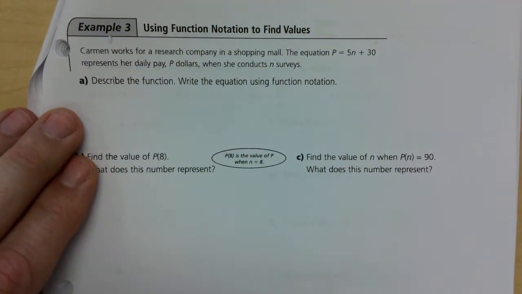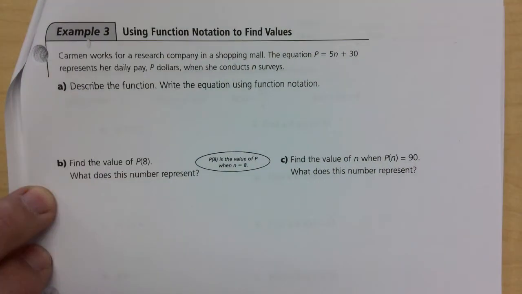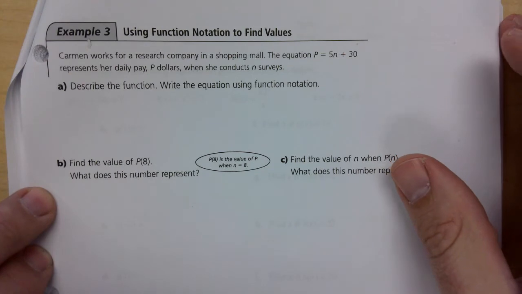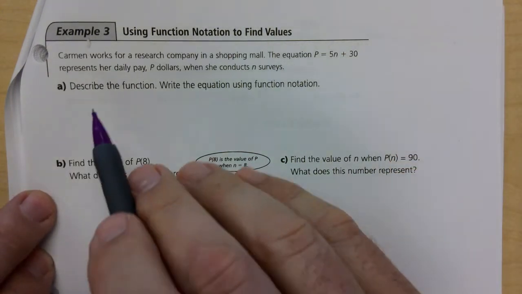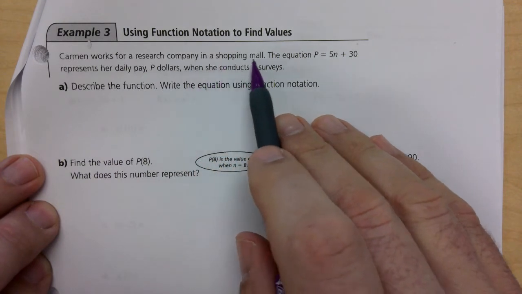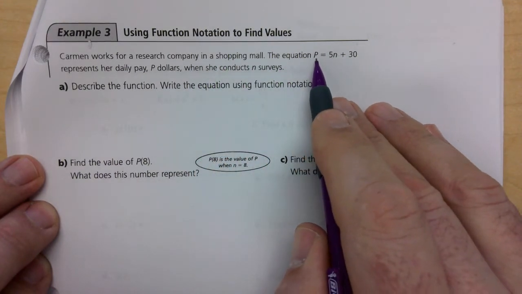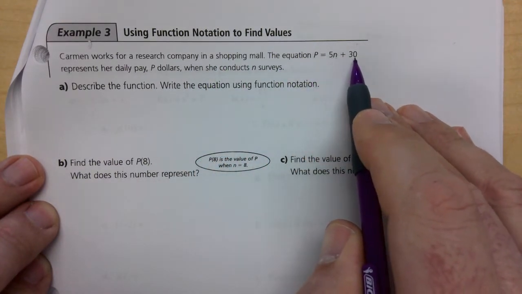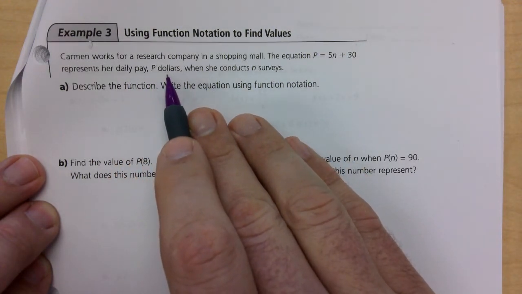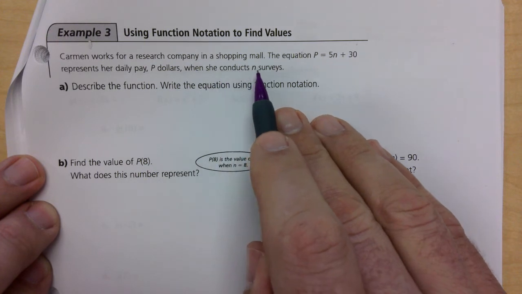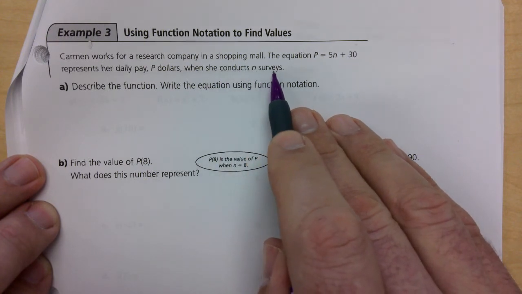Okay, so we're going to use some function notation here. So we're going to apply what we just learned to different situations including word problems, okay? Carmen works for a research company in a shopping mall. The equation P is equal to 5n plus 30 represents her daily pay, P in dollars, when she conducts n number of surveys.